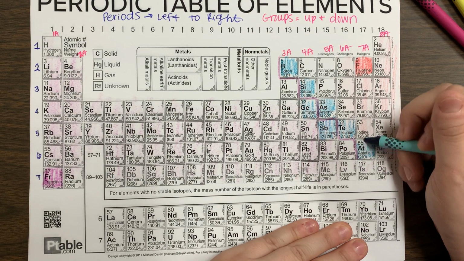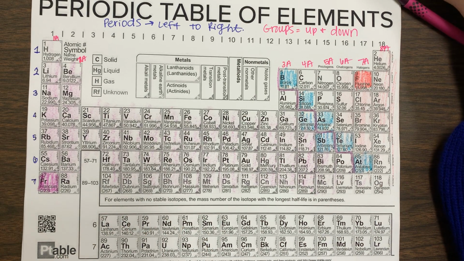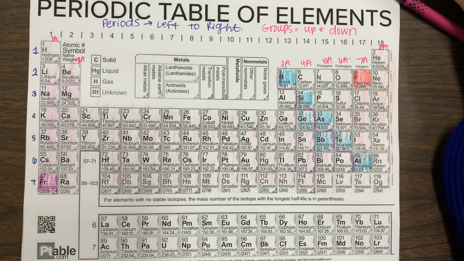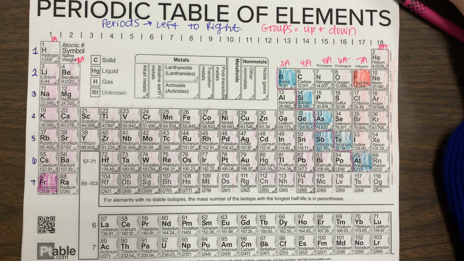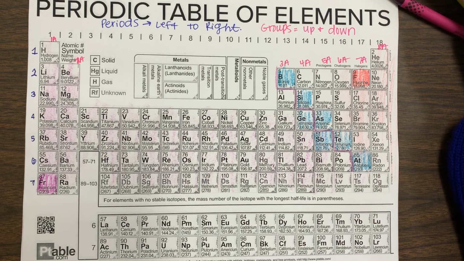Okay, so these blue ones are going to be your metalloids. Depending on the element, they can either gain or lose an electron when they're forming bonds. They have properties that are similar to both metals and nonmetals, so it really depends on the element that you're looking at. And they create this weird little staircase. Boron, silicon, germanium, arsenic, antimony, and beryllium are going to be your metalloids.